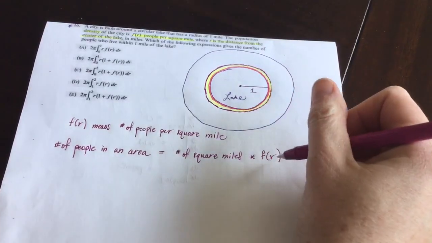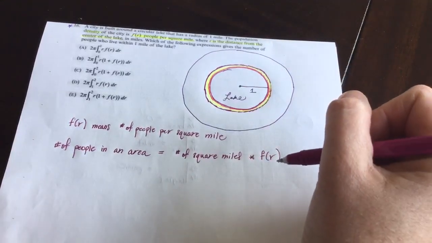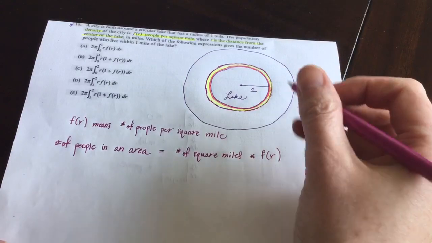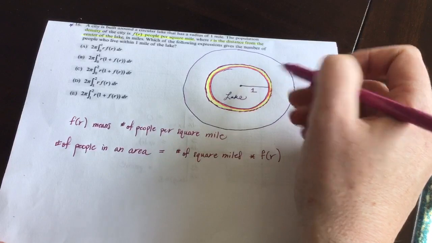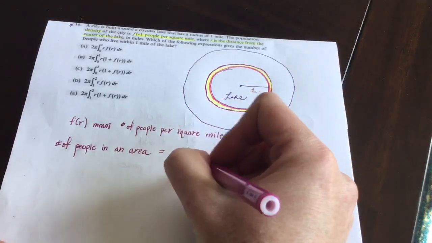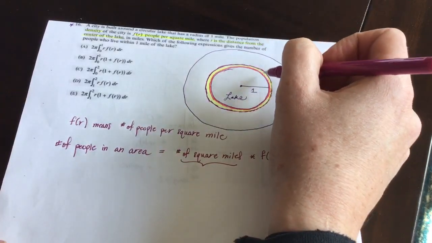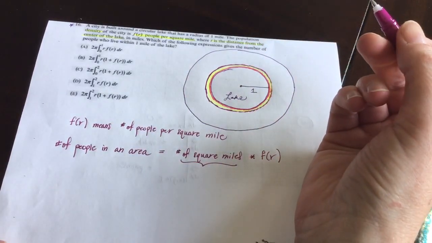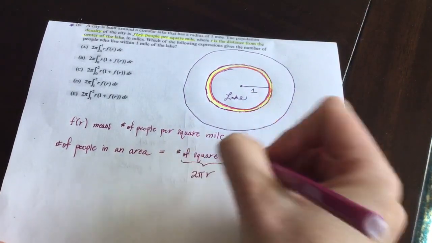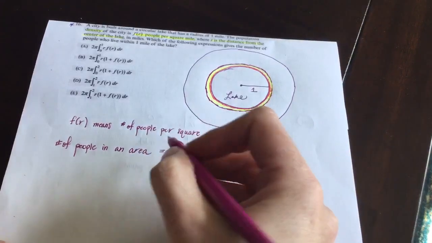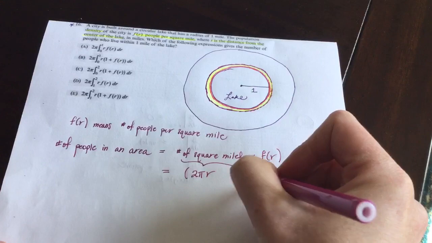If it doesn't, you could always write these out in words and include units of measure and show how things cancel out with units of measure. So in any one of these given bands, like let's say we focus on the yellow one, how many square miles would be in that? I claim that if this band is infinitely thin, then we're just looking at a circumference. So what's the formula for circumference? It's 2 pi r. And that means the number of people in the area would be 2 pi r times your density.